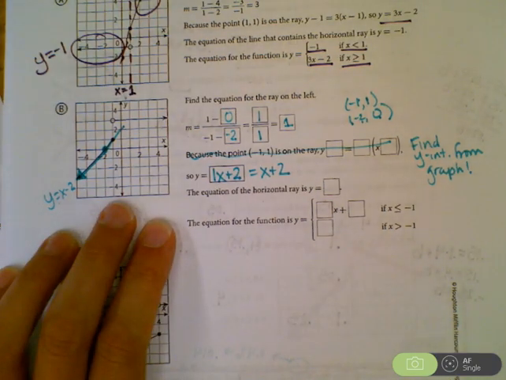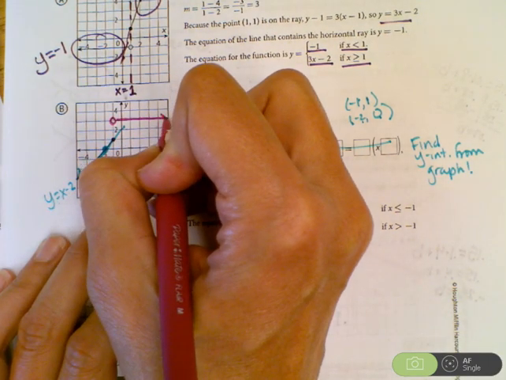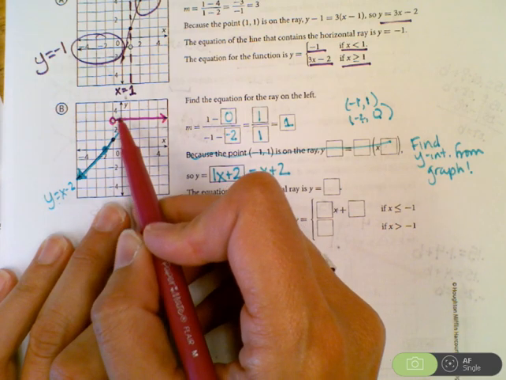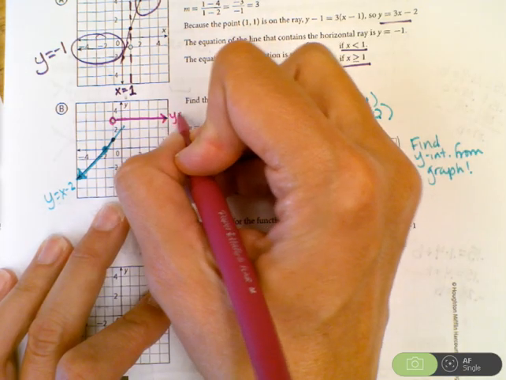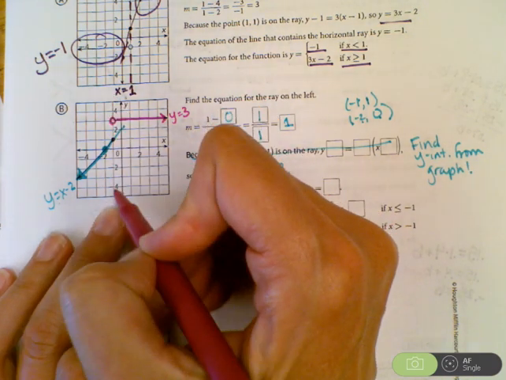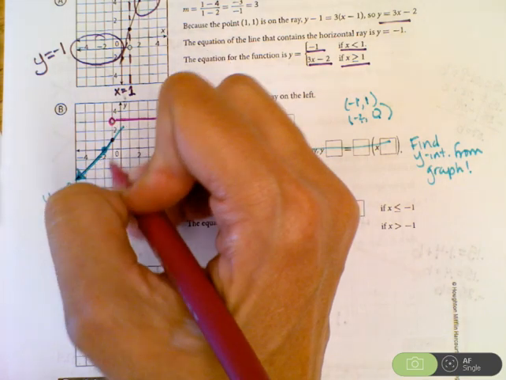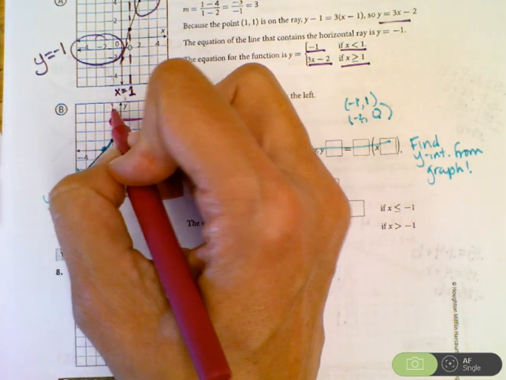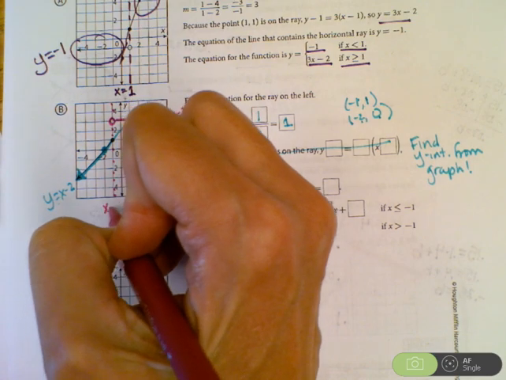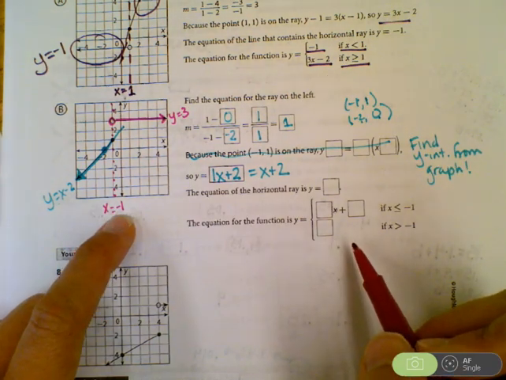The other part of the graph starts here and is a horizontal line going that way. So a horizontal line going that way means it's at 1, 2, 3. So that one's at y equals 3. And then the last thing I'm going to think about is where this break point is. I don't want to switch colors again, sorry, I'm just doing it in this color too. That break point is at x equals -1. So that's going to help me with the rest of the function.